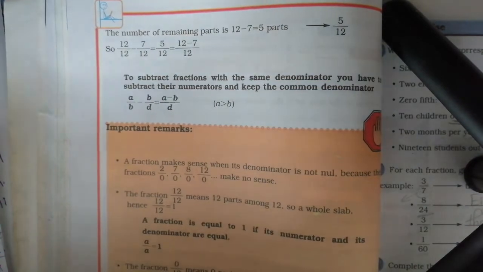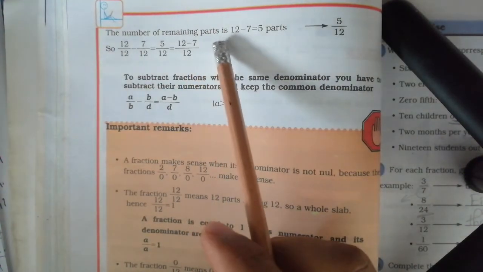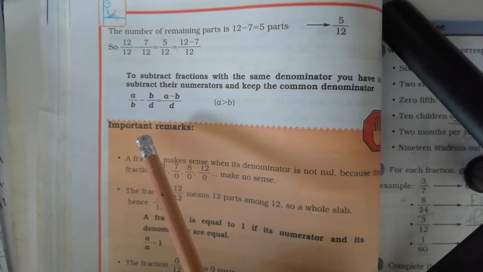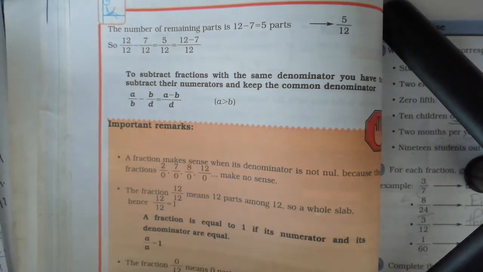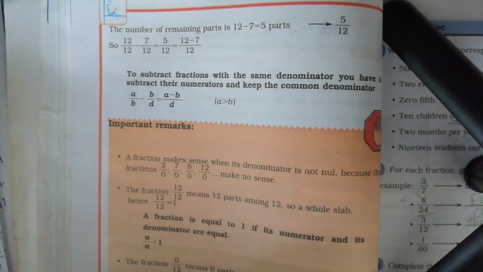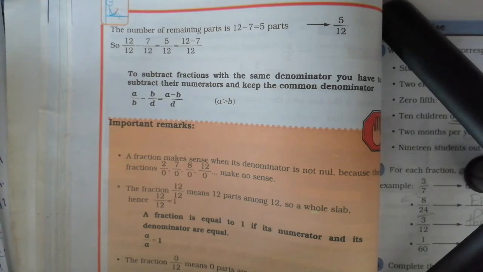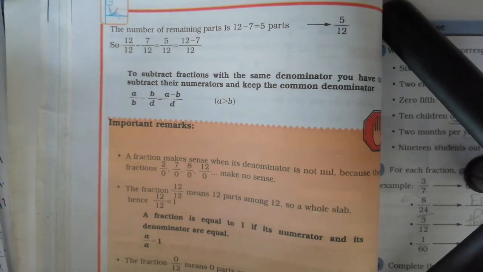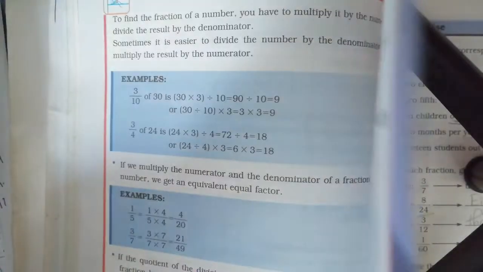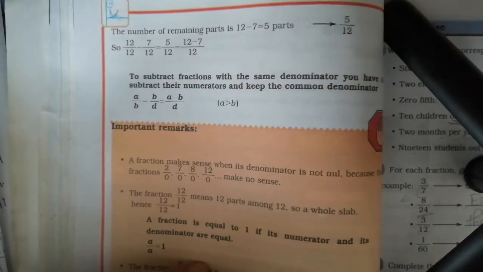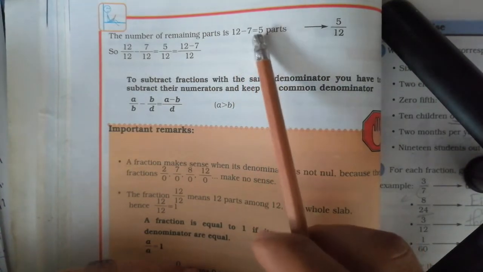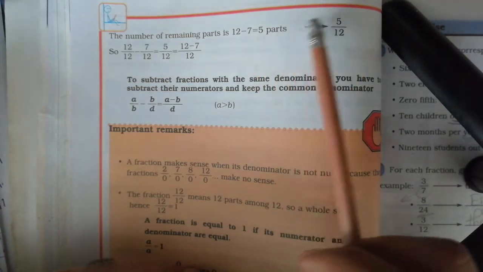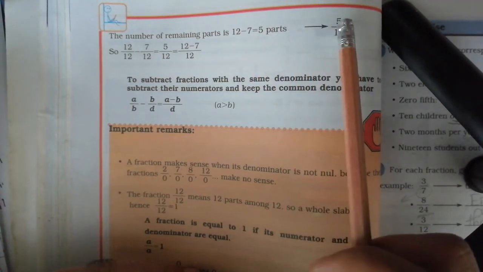Now page 78, the number of remaining parts. يعني نحن قلنا انه Zena, Sami and Amal ate together 7 parts. The remaining parts: the total parts is 12 minus the parts eaten by Amal, Sami and Zena. 12 minus 7 equal to 5 parts. So the number of remaining parts is 5. The representation of remaining parts as a fraction is 5 over 12.